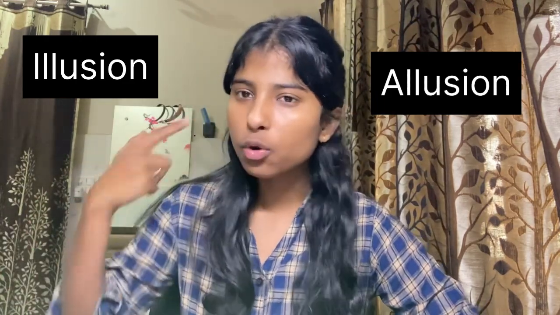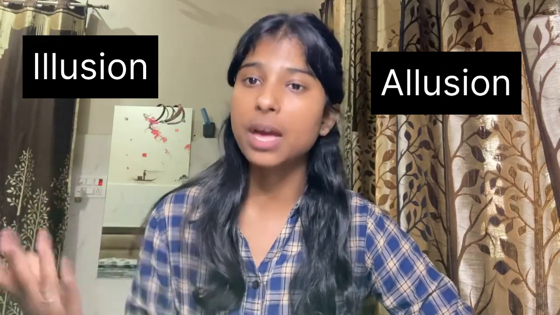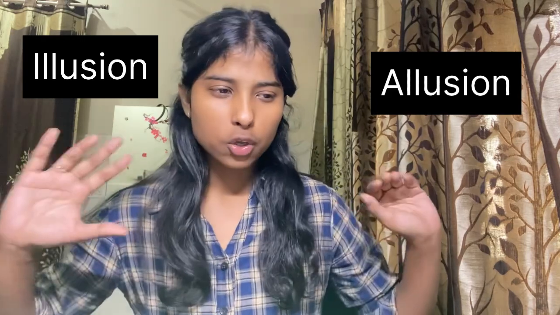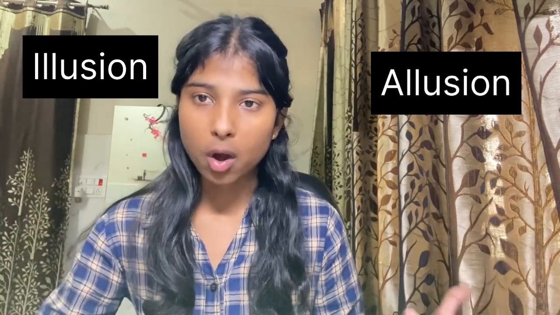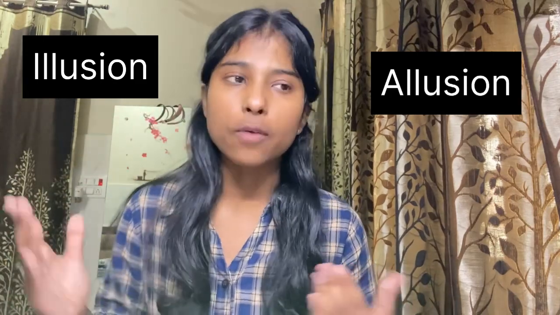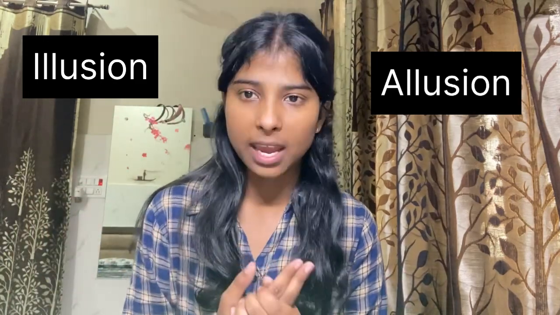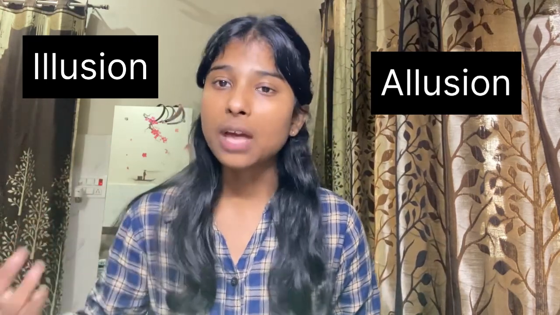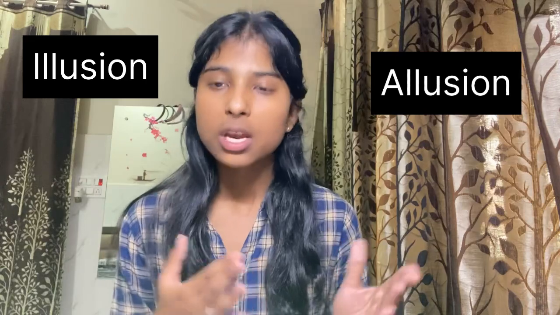Illusion means when you create false images in your head that are not true. For example, a mirage. What is a mirage? Whenever we feel like there is some water in the desert, that is a mirage. So that is a fake image, a false image that our mind creates. Something that is not true, but we still visualize it. So that is an illusion. So a mirage is a sort of illusion.